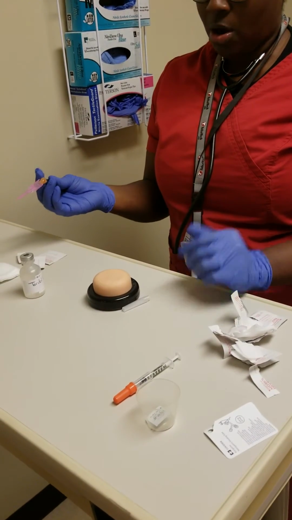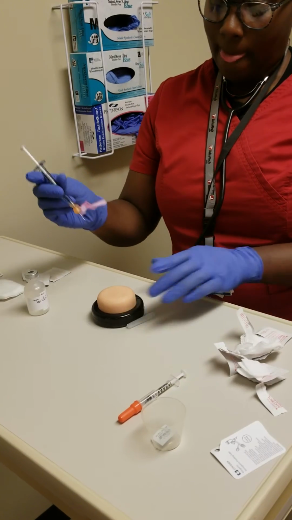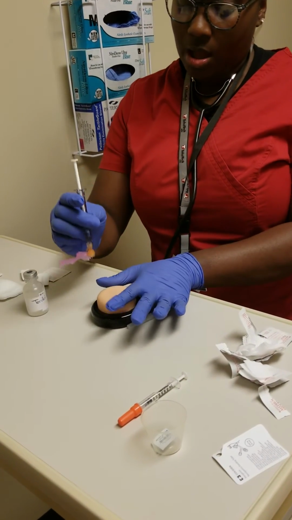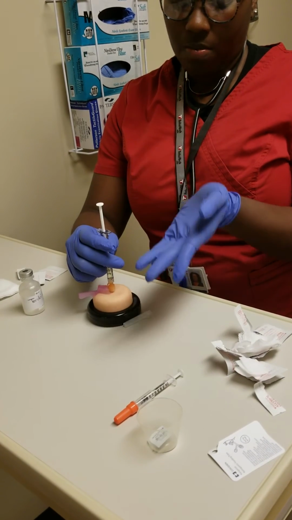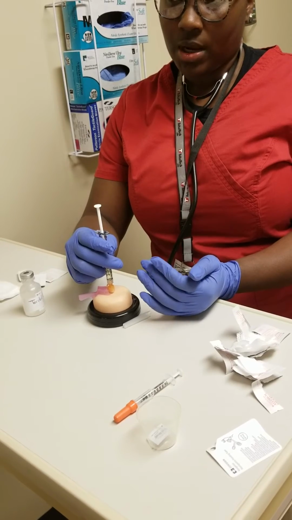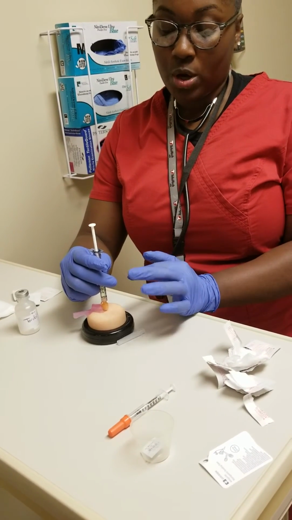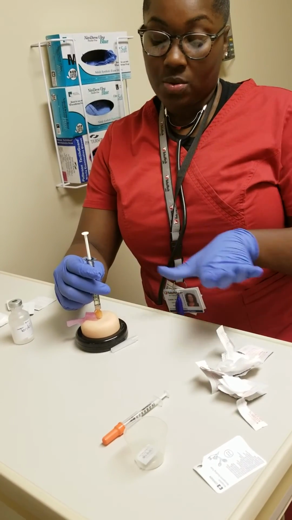If this patient was a larger patient, then I would use maybe a 1-inch needle. So that same area, I will go in just like that, inject my medicine. I will take about 2 to 3 seconds to inject, but you don't want to rush the medication in, because you want it to have time to absorb in the muscle.